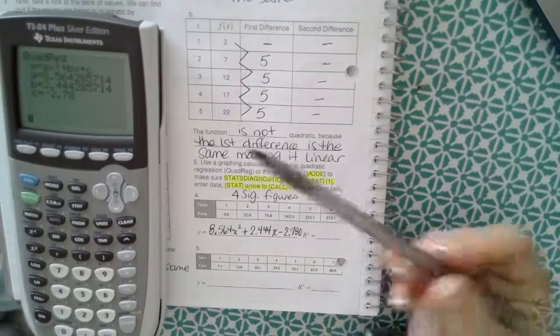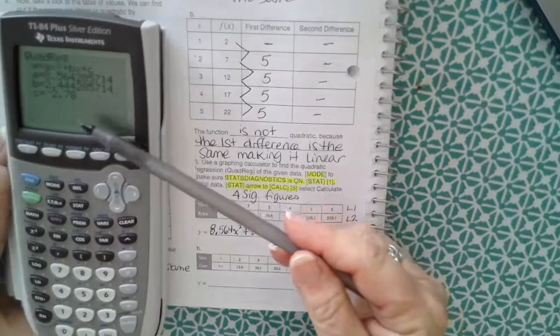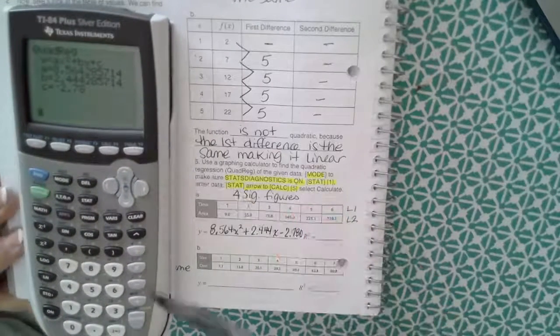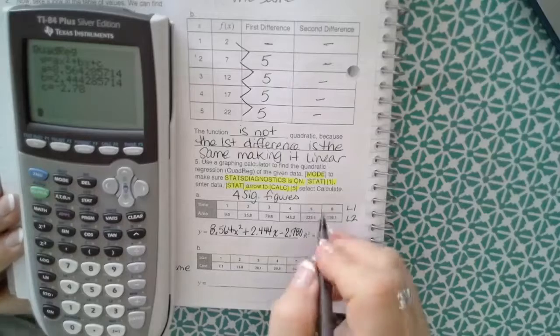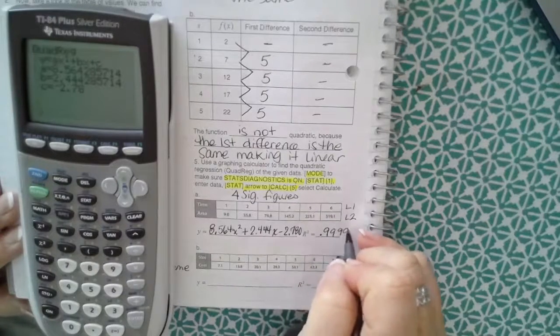Now, my calculator doesn't show an r squared value, but yours should if you're using the graphing calculators from the classroom. Mine's an older version. So you should see an r squared value of 0.9999.